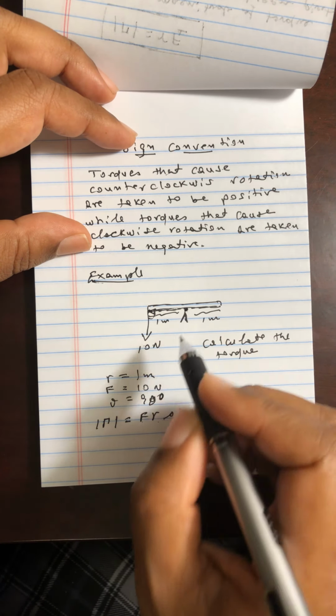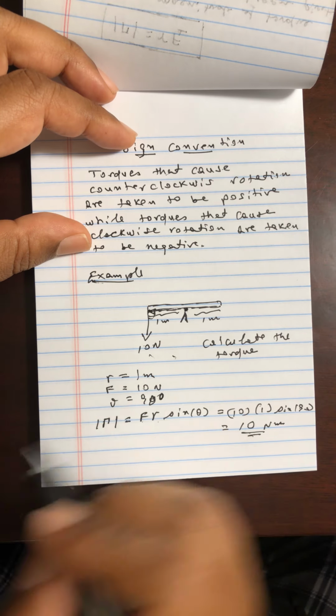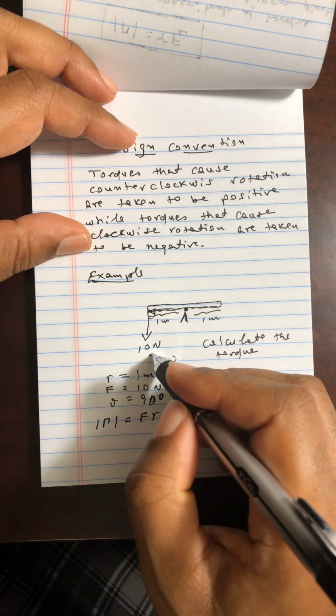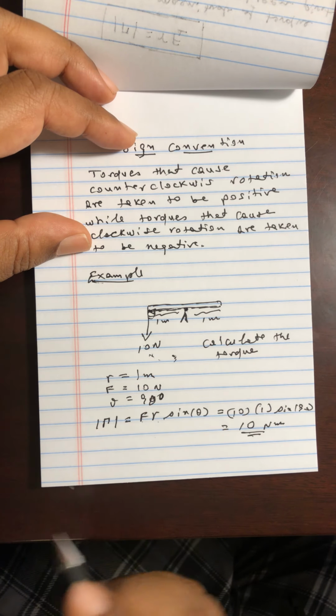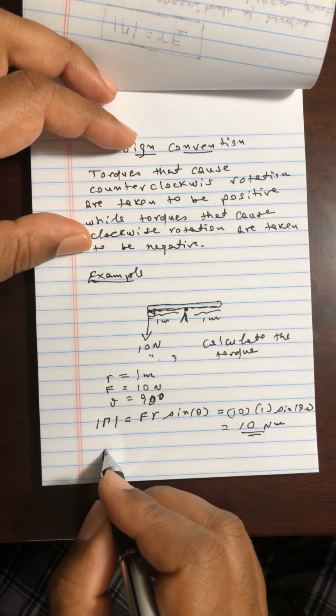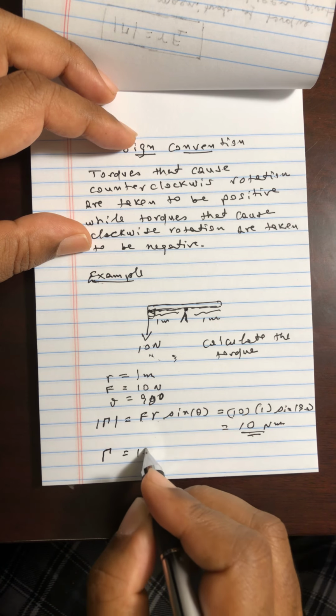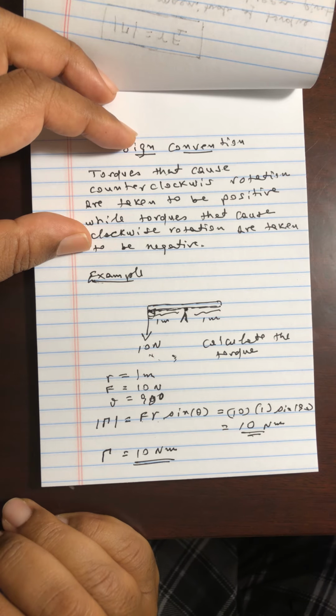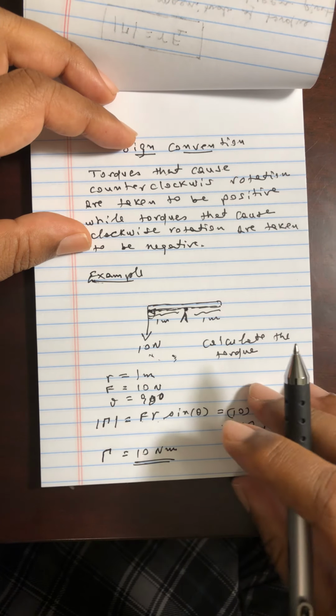About this point, this force is going to rotate this way, which is counterclockwise, so it's positive. So we take the absolute value and make it positive. This is 10 Newton meters. The positive means the effect of this torque is to produce counterclockwise rotation.